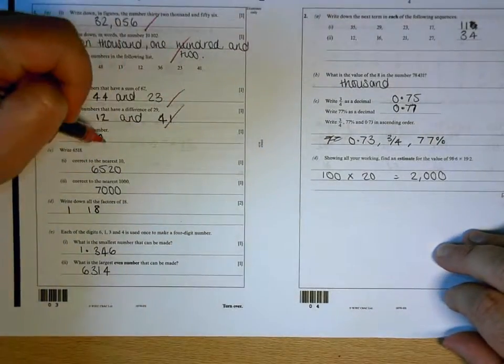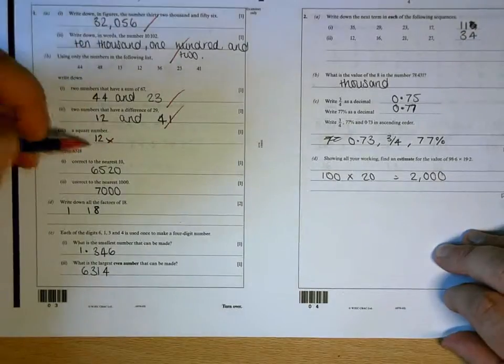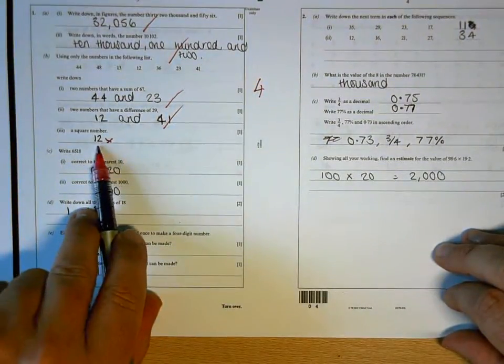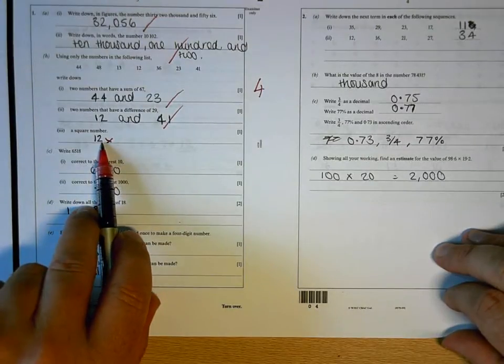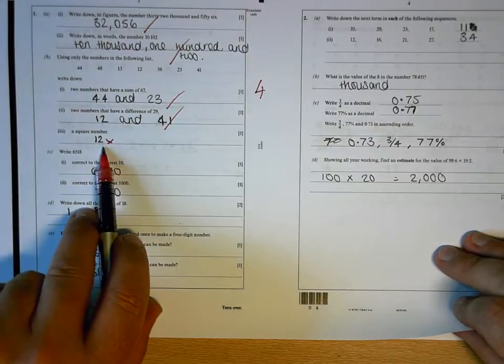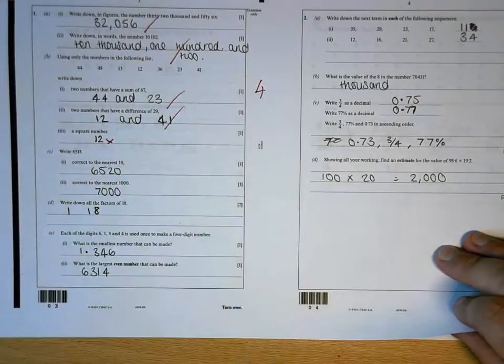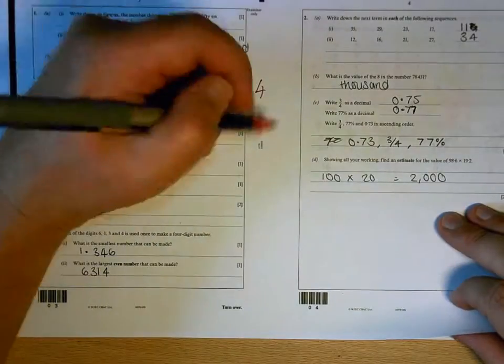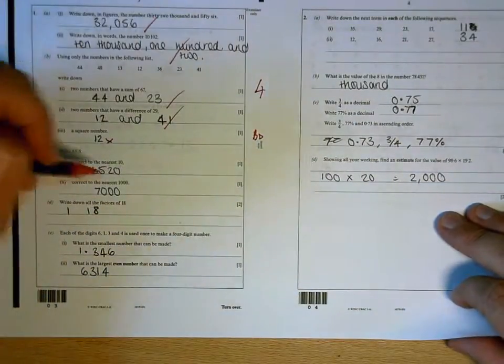And 23. 12 isn't a square number because there isn't a number you can times by itself to make 12. Okay, what we're looking for there is 36 because 6 sixes are 36. 1, 2, 3, 4. So you lose that mark.